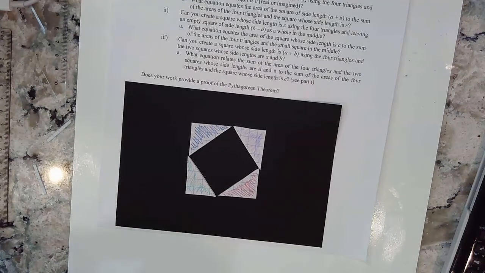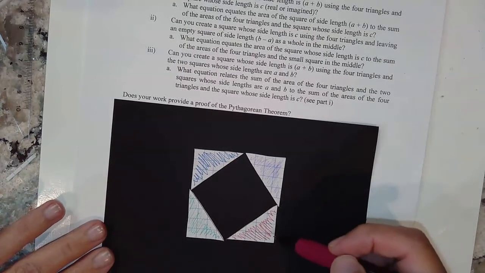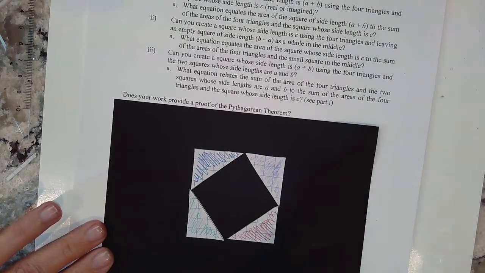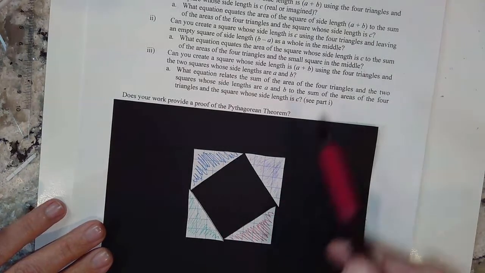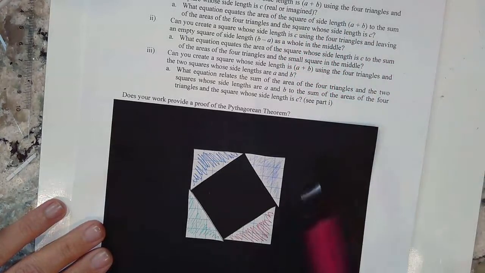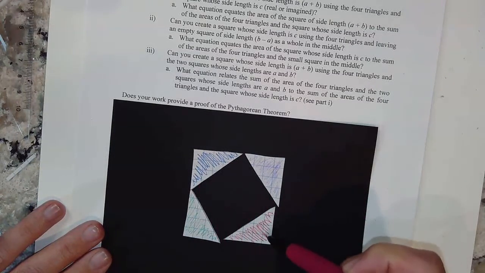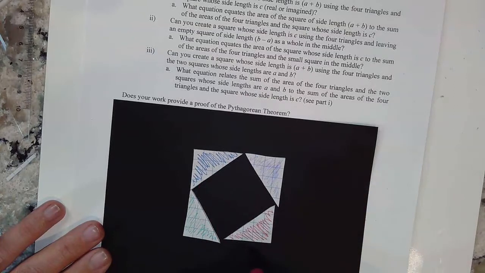I made them different colors just because I thought it might be easier to determine what is what. So I have a side length of A of 4 for each one, and then I have a side length of B of 5 for each one. So the first part of this, can you create a square whose side length is A plus B? And I did that. So you can see on each side, so this side, for instance, I have the 5 here, which would be B plus A. Here I would have B plus A or A plus B. Here I have A plus B, and here I have A plus B.